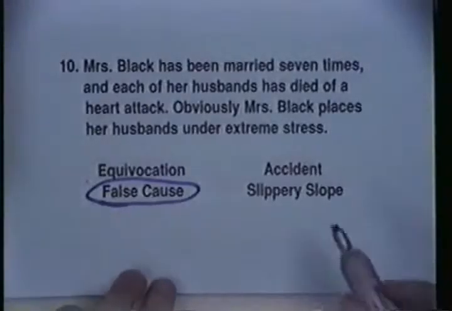Why isn't this, for example, a slippery slope? Well, remember, when you commit slippery slope, what you've done is come to a very severe conclusion on the basis of rather mild or not very severe premises. But here the premise is as severe as it gets. All of these people have died, so there's no kind of sliding down the slope to something more extreme.